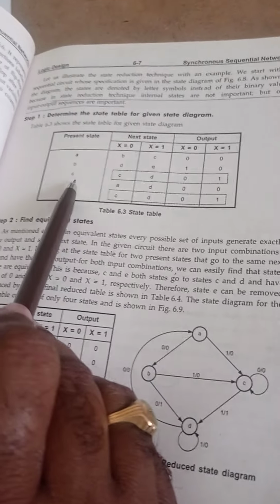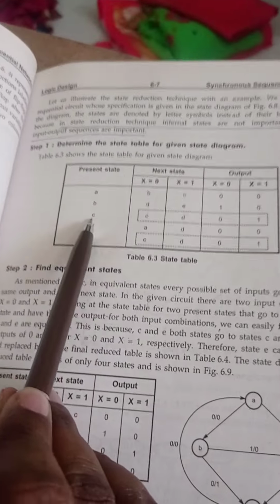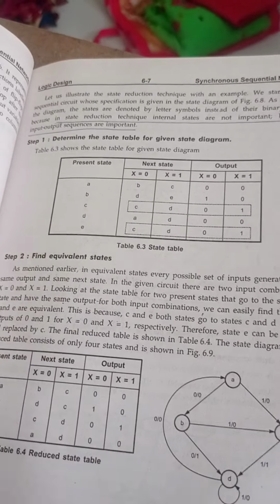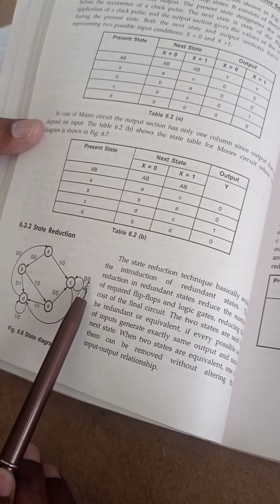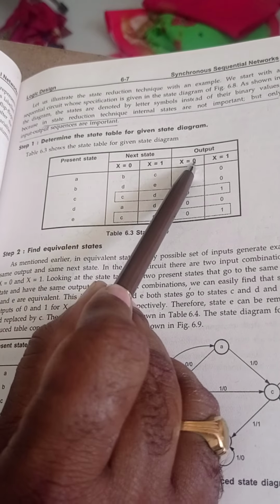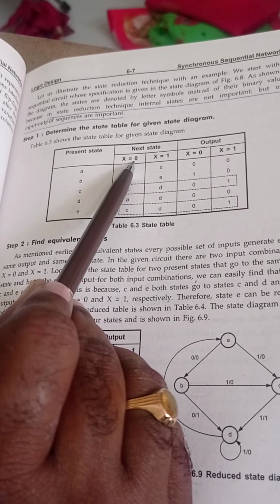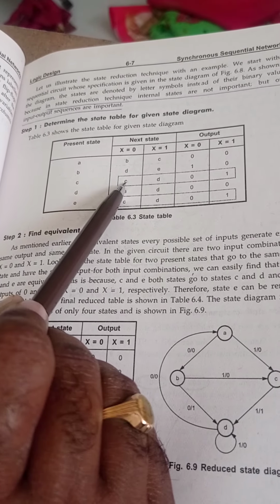Here, if you see this, C to C is the transition. Here the input X is 0, and the output is 0. This input is 0, output is 0, and it is going from C to C.